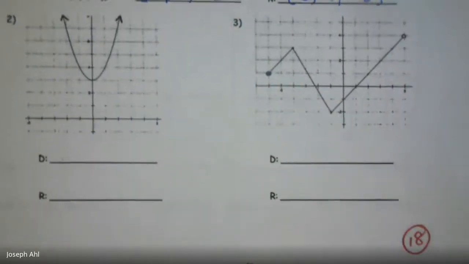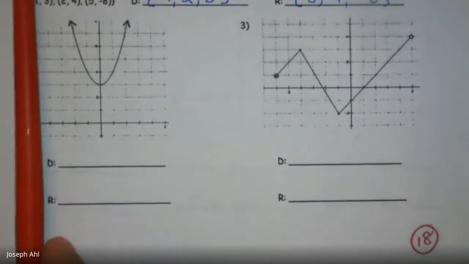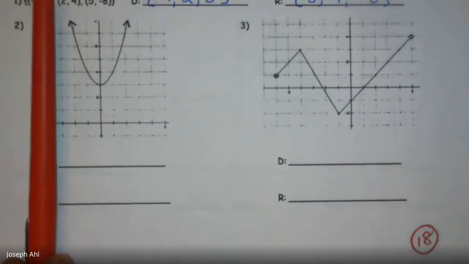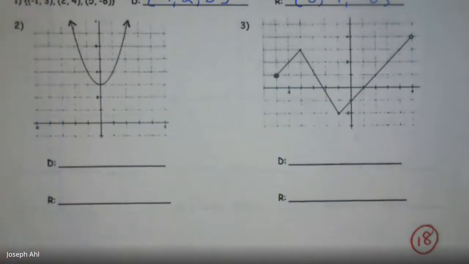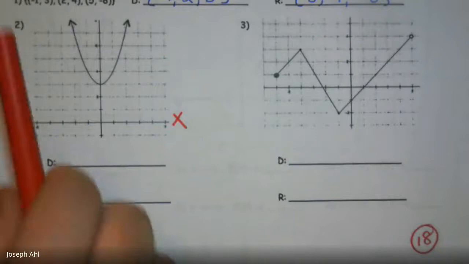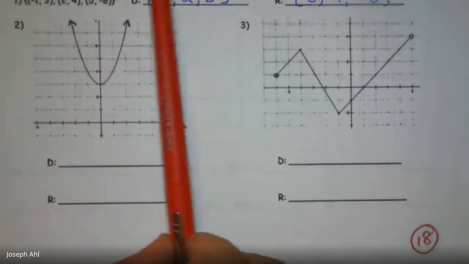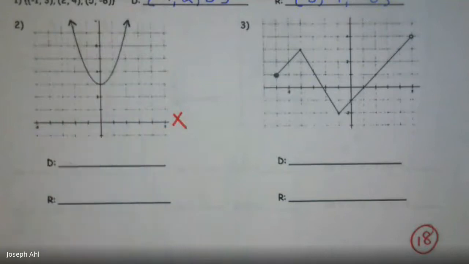Okay, moving on to numbers 2 and 3, now we have examples of graphs that are given. Whenever I think about graphs, what I want you to do is hold up a pen or pencil, whatever you're writing with currently. For domain, since we're looking at x values, the x-axis goes to the left and to the right. So you're really going to scan the graph from left to right and look at the values along the x-axis for which this graph is defined.